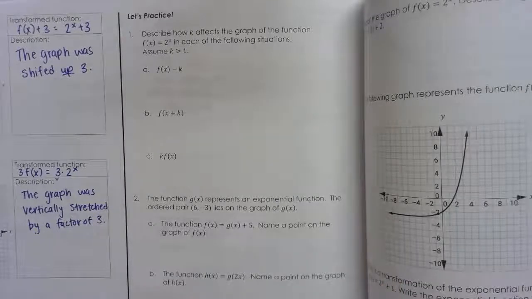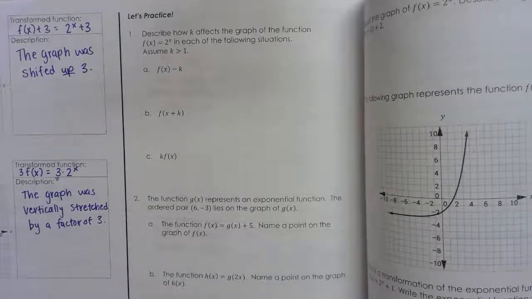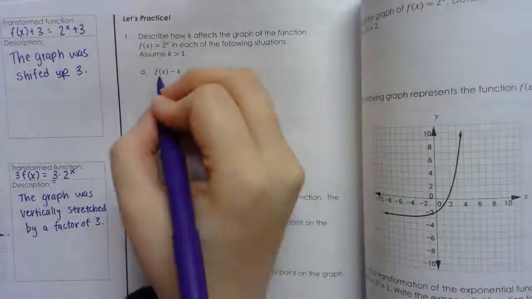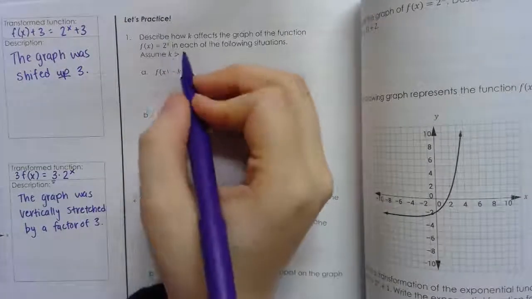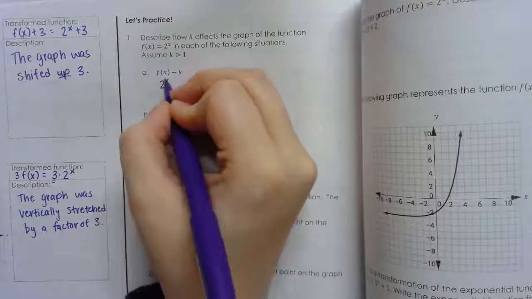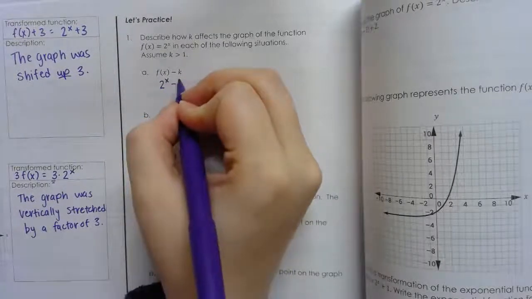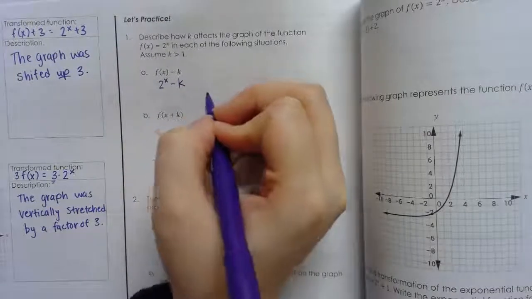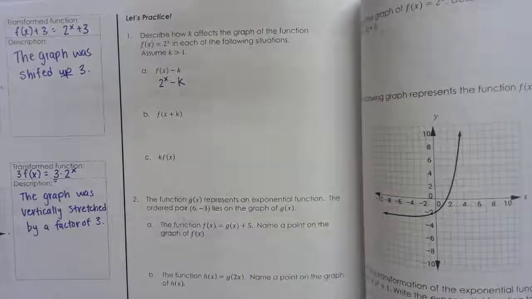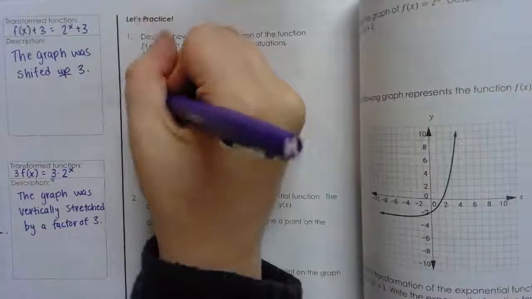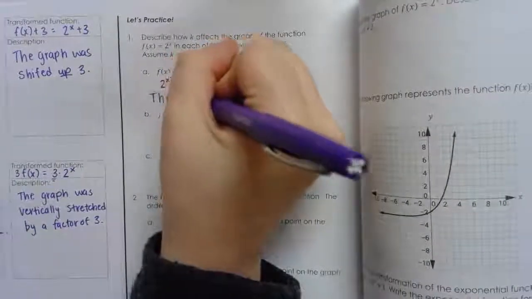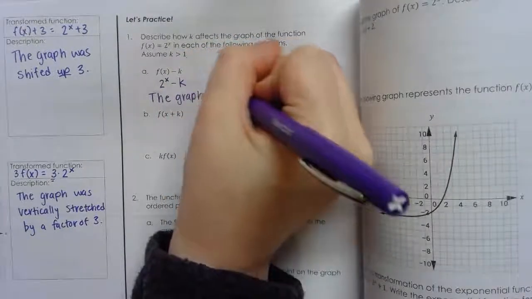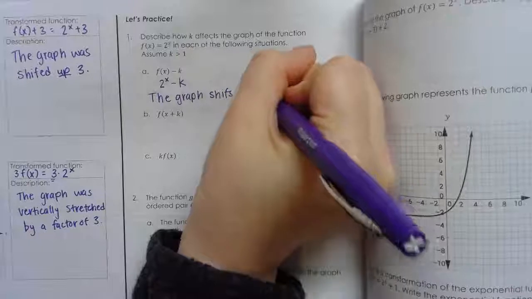So let's go over here to practice. Describe how k affects the graph of the function f of x equals 2 to the x in each of the following situations, and assume that k is greater than 1. So f of x minus k. So that function would be 2 to the x minus k. So when it's minus k, it's going to move it down. So it's going to move the graph down. So the graph shifts down k units.